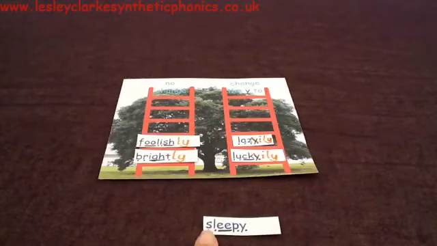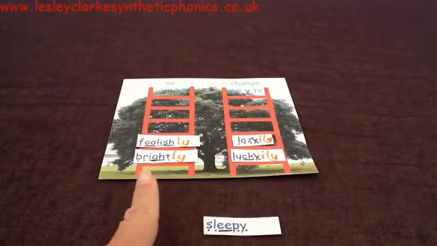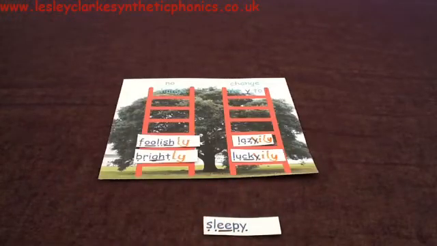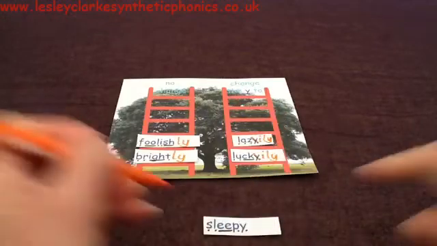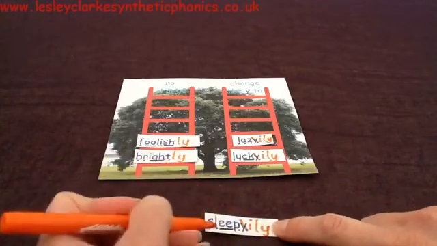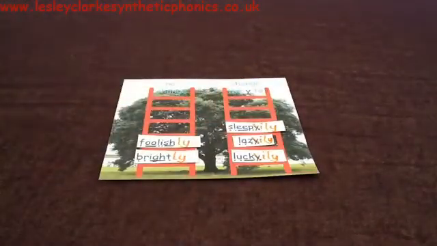You sound this one out for me. And with me, sleep, sleepy. So point to this ladder if you think we leave that root word alone and just add ly. Point to this ladder if you think we need to change the y to an i first. Let's see if you're right. We have a y at the end of this word, so we need to change the y to i. So we need to change that y to i, and then we add ly, sleep-ily, sleepily. Give me a cheer if that was your ladder.